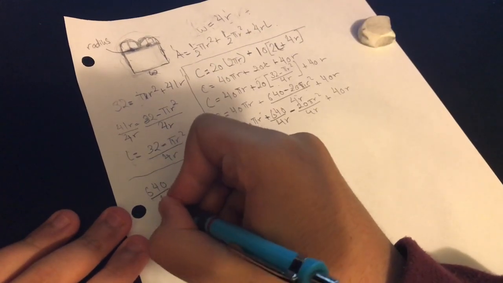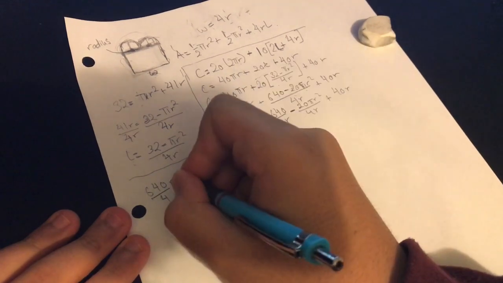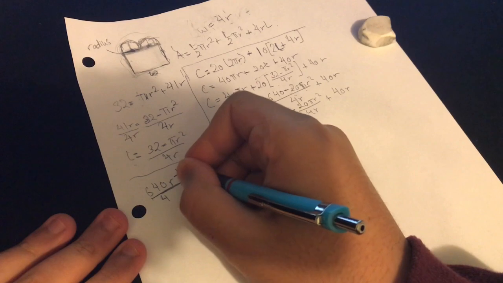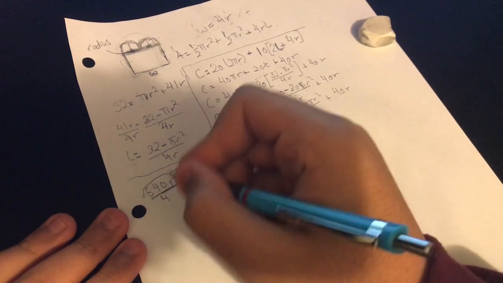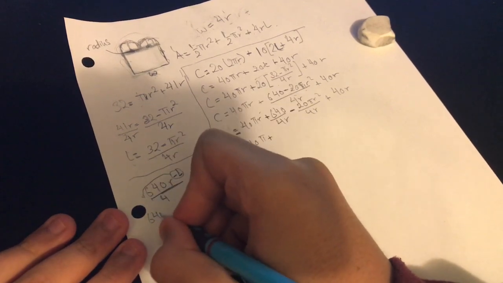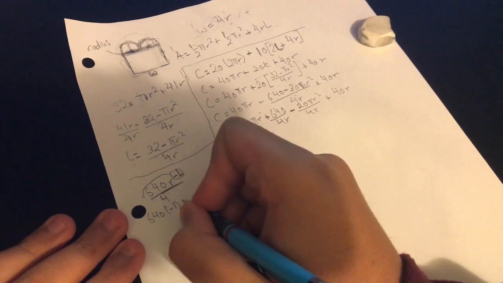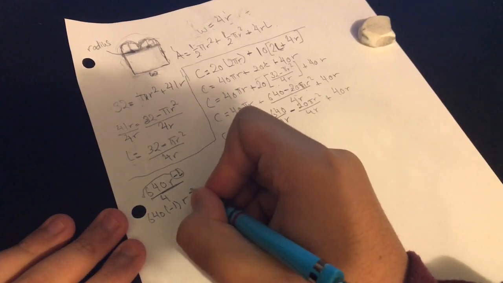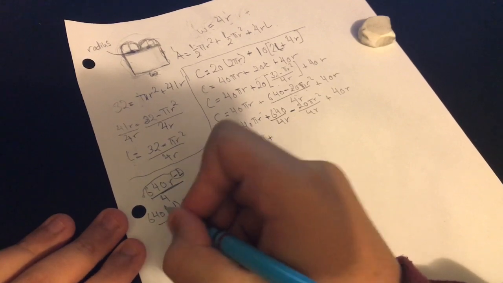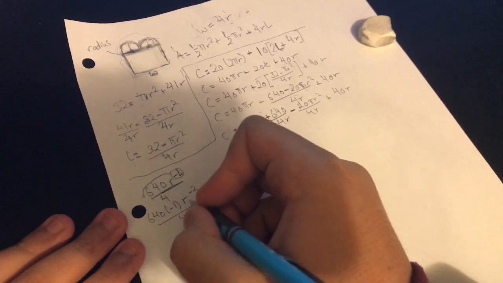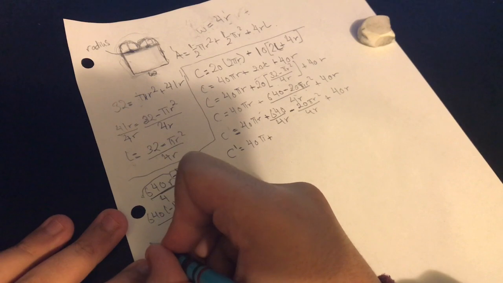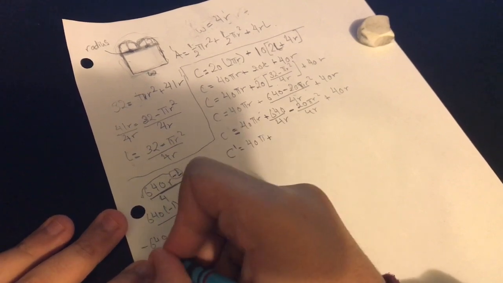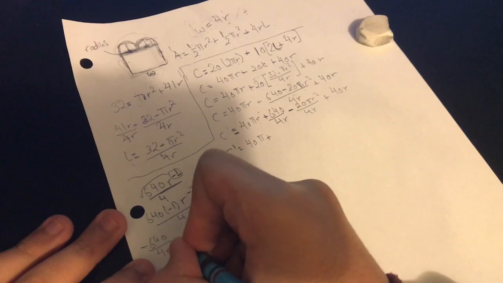640 over 4 times r to the power of negative 1. To derive that, we move the negative down: 640 times negative 1, and we subtract 1 from the power, negative 1 minus 1, which gives us negative 2. So we get 640 over 4, and we can move it down again: negative 640 over 4r to the power of 2.